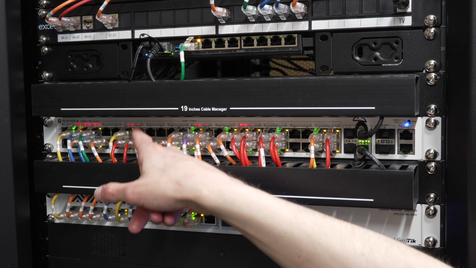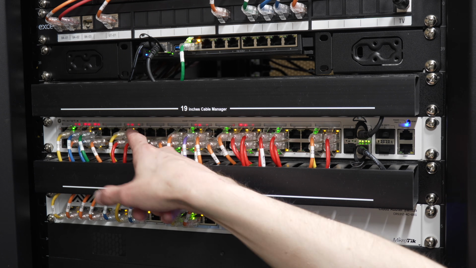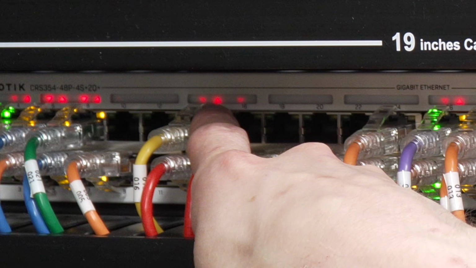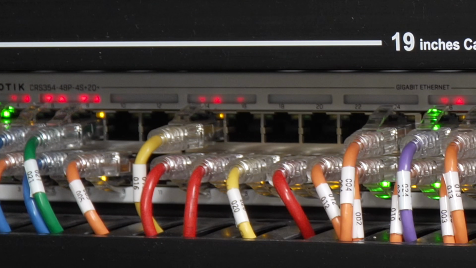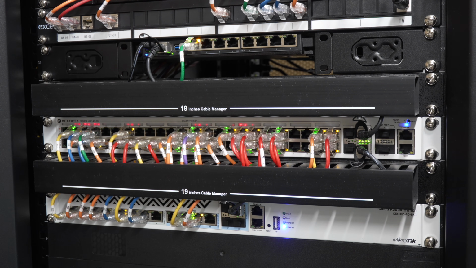And this is where you can see the bleed through I was talking about a little bit, where, for example here, only one of these ports is actually using PoE, but you can see the LEDs either side have a bit of the light bleeding through. It's not the best looking thing in the world, but they do work.